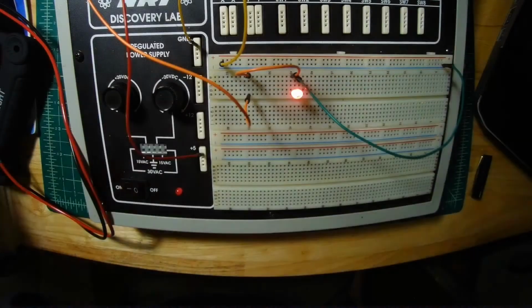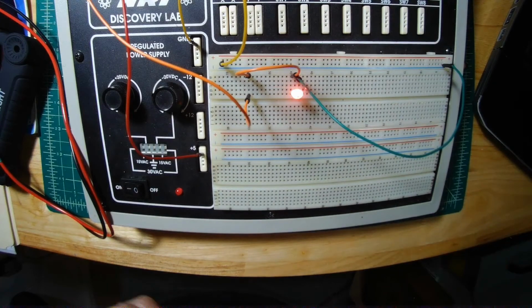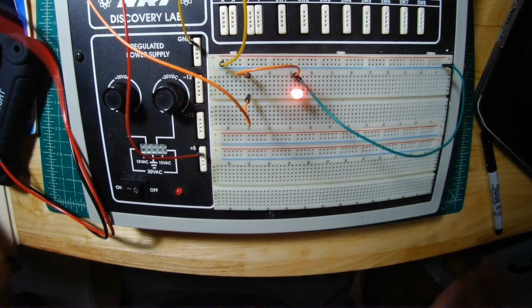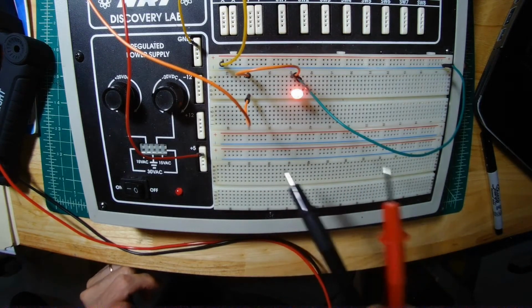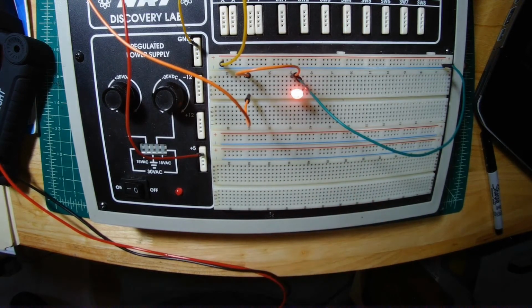Okay, so let's do that. It's a bit of a pain because this is what you get from the amp meter. It doesn't go in those things.